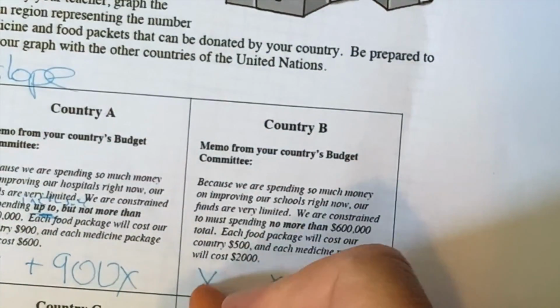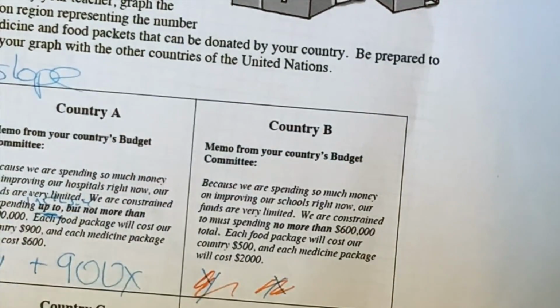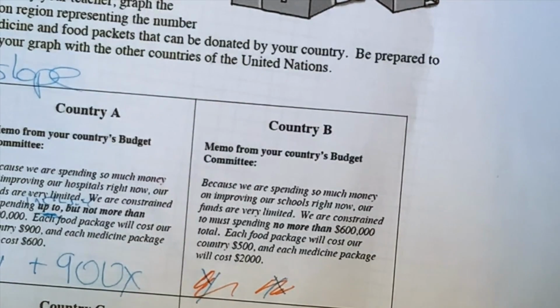So let's get this out of the way. All right, what are we saying here? America. Because we're spending so much money on improving our schools right now. Yeah, right, America. This does not sound like America at all. Maybe we'll go with Belgium here. Our funds are very limited. We are constrained to spending no more than $600,000 total. Each food package will cost our country $500, and each medicine package will cost $2,000.